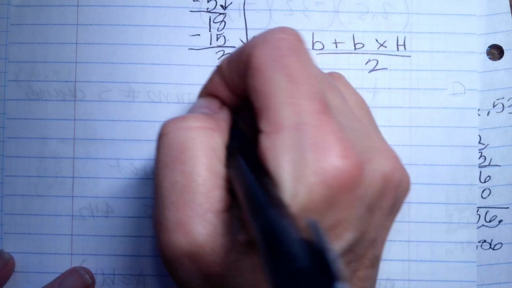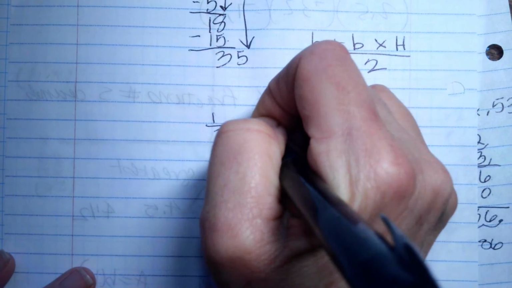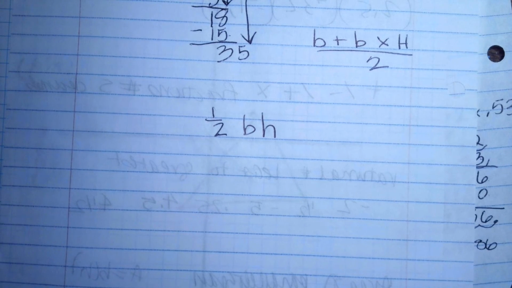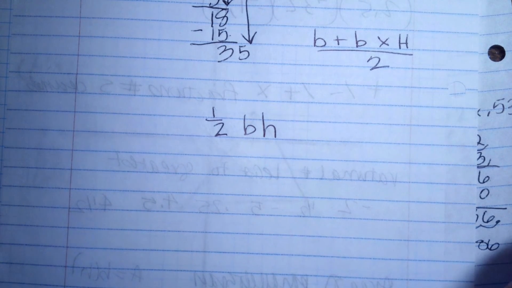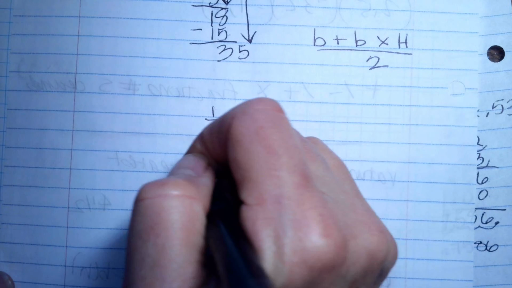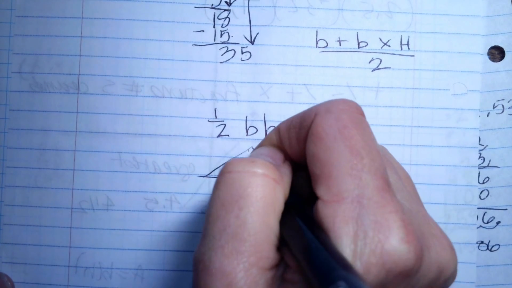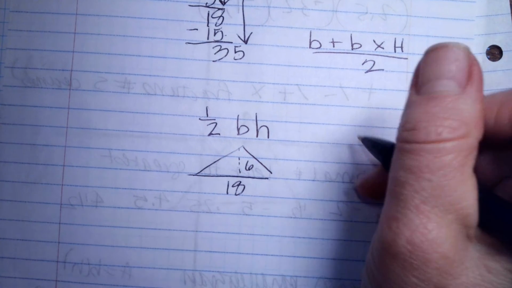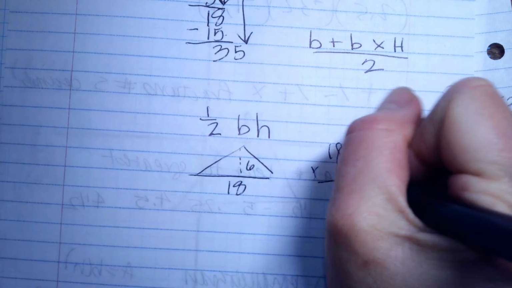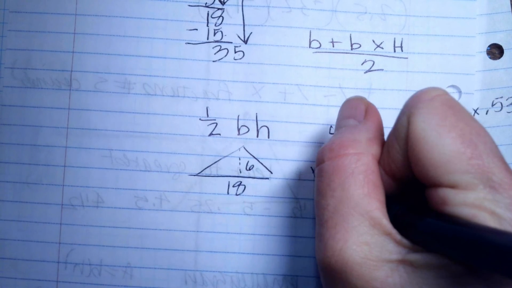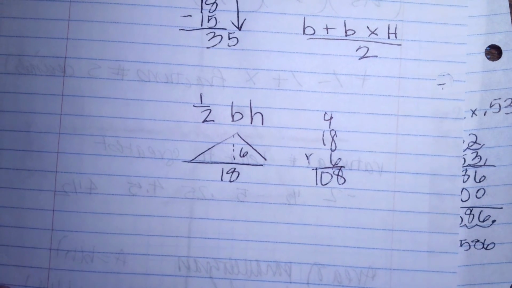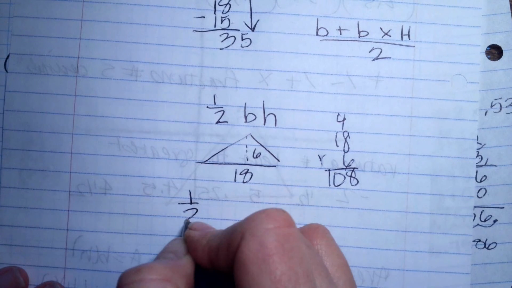So this is the formula that I use. 1/2 base times height. So if we had our base, what was our base? 18. Yeah. And what was the height? 6, I think. Yeah. Okay, so what I would do is 18 times 6 is 108, and then half of that. So I would do 1/2 base times height.